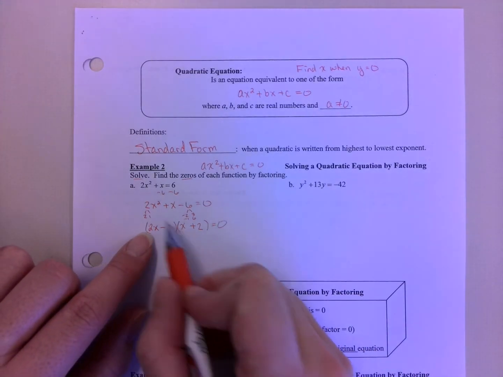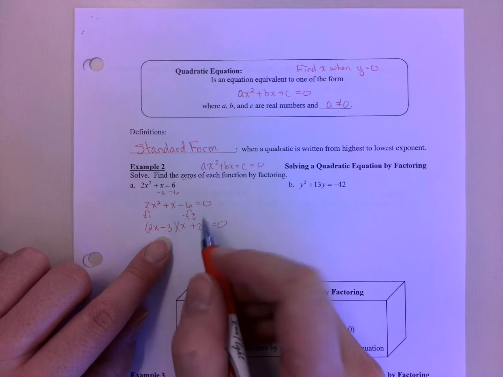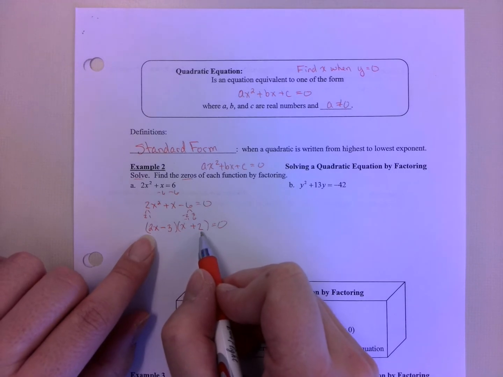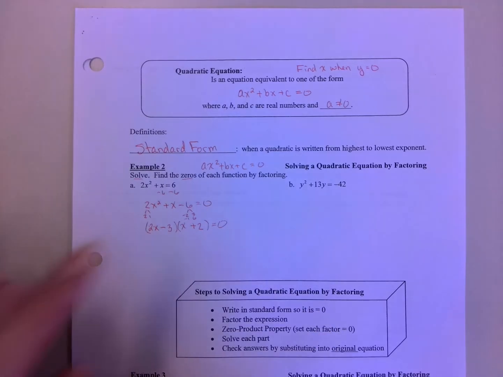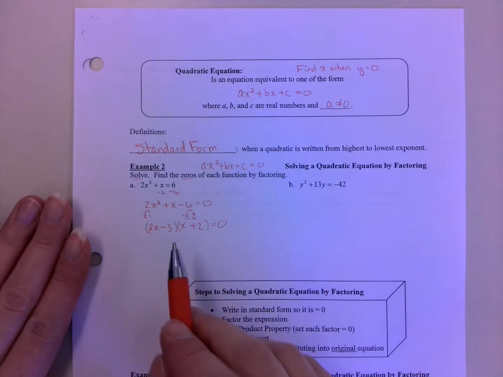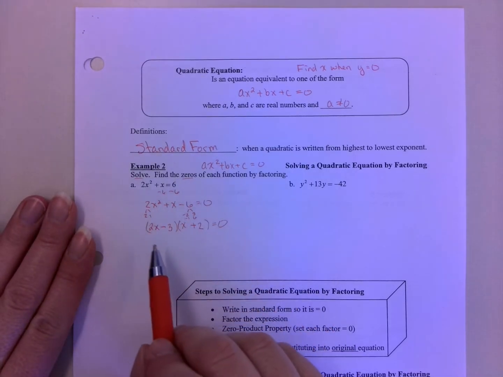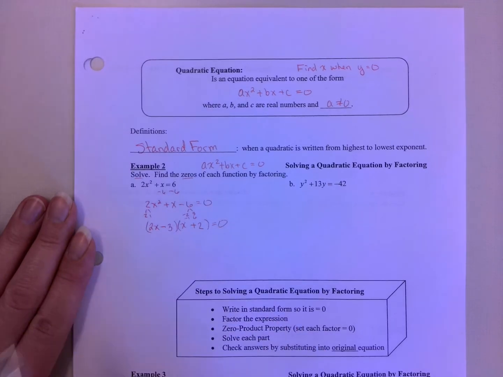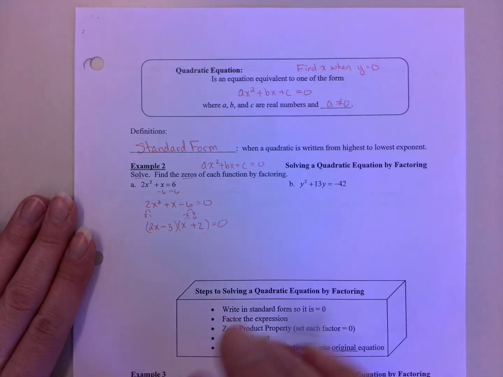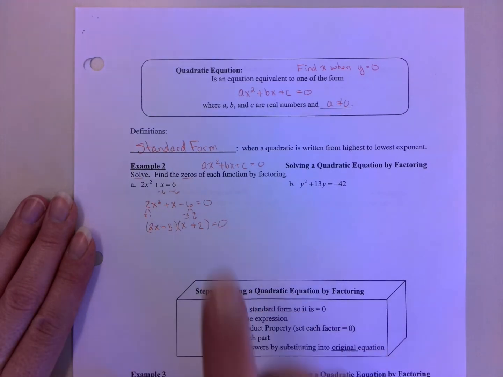So 2x squared, -6. The outside is positive 4x. The inside is -3x. There's my 1x. So again, factoring, if you're struggling with that, you're going to need to work on that because it has to be second nature to get here. And now that I know that I factored it correctly, I'm going one step further because it's equal to 0. I'm going to solve it.